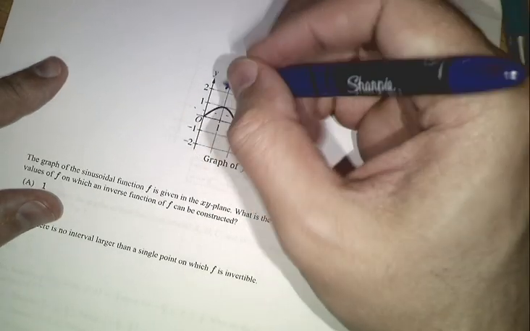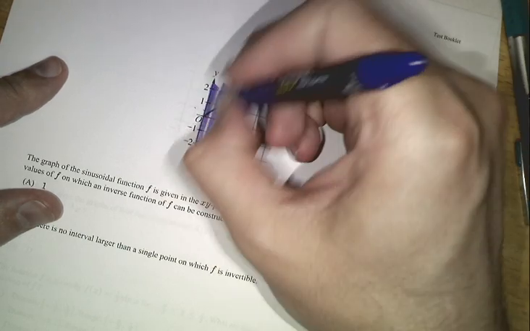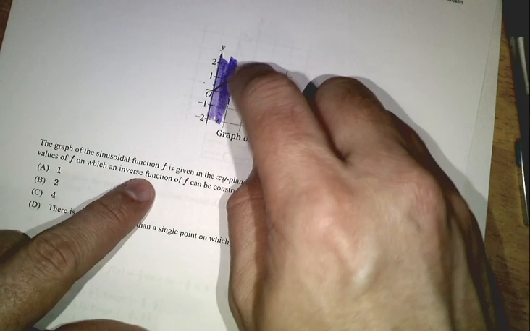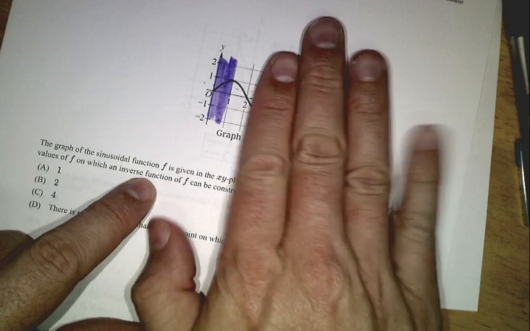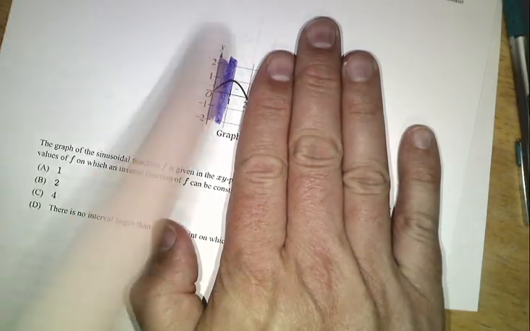So I'm going to cross it out right here. So if I ignore that part right there, now this part above the x-axis will pass the horizontal line test. We're ignoring that, so that'll be fine.